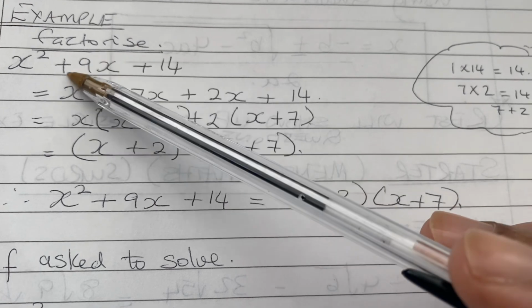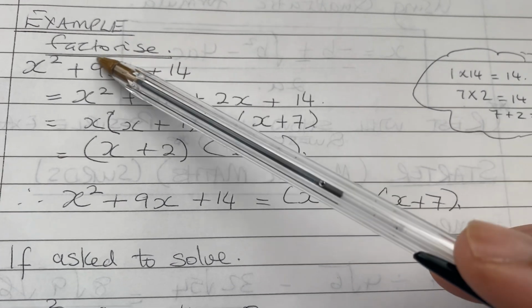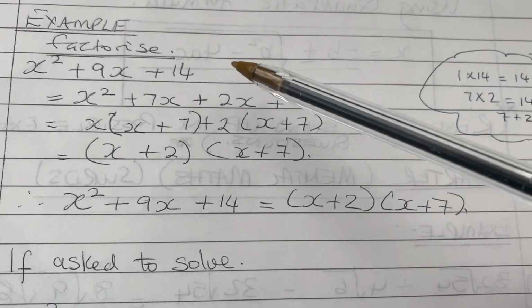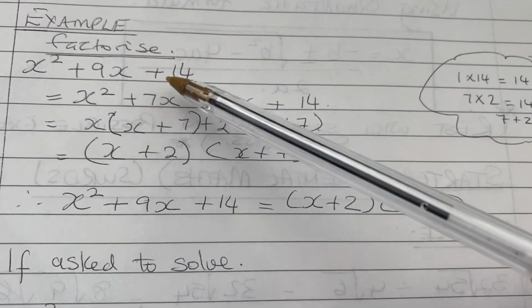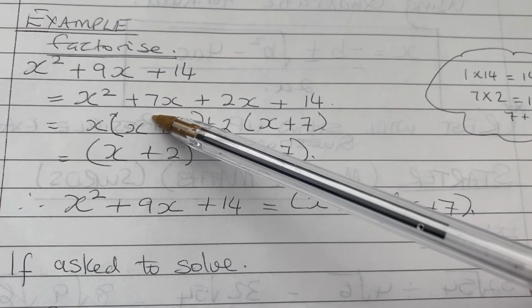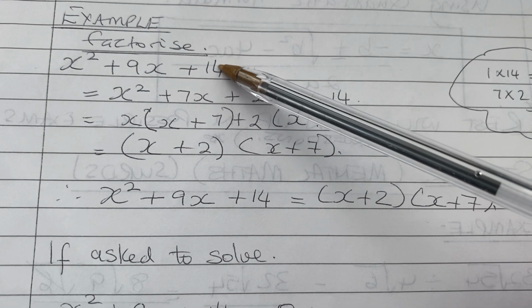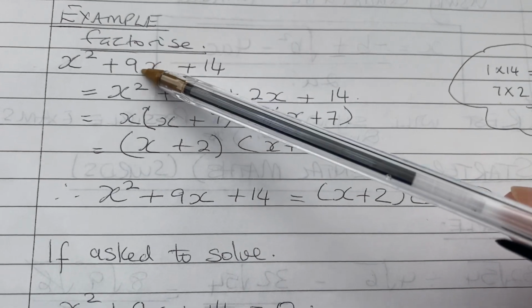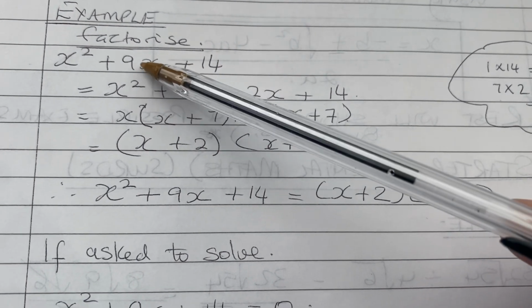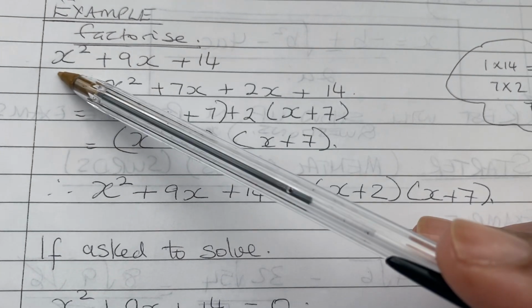Okay, I want to break the 9x, initially you want to break this middle part, such that when I add it up, I'll get back to 9x. Okay, but when I multiply the two numbers, I have 1 there and I have 14 here. I should get 14. So if you look at this, 5x plus 4x will give me 9x. But if I multiply 5 by 4, I will not get 14.